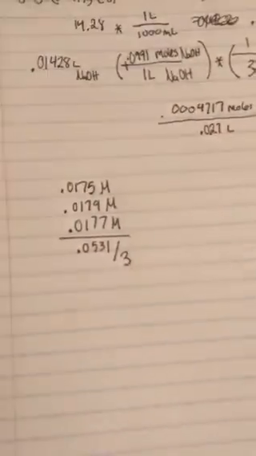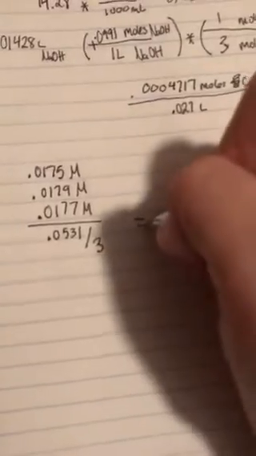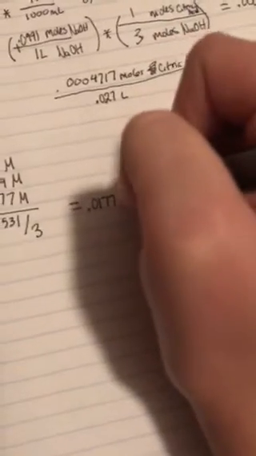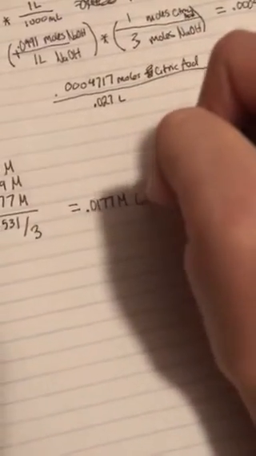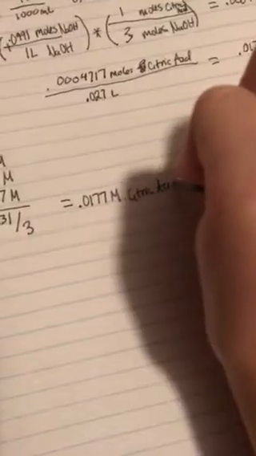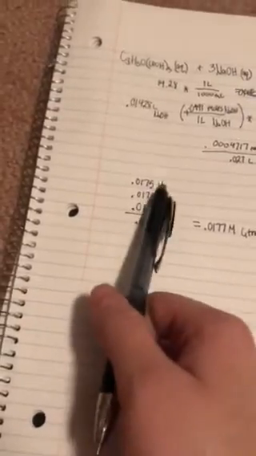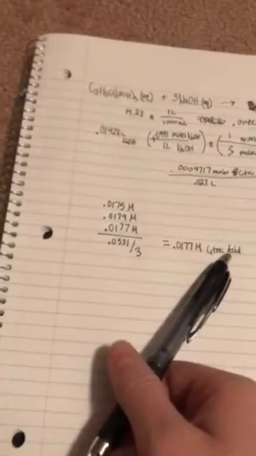We're going to add all of those to get 0.0531, and with this divided by 3, my average is going to equal 0.0177 molarity of my citric acid. As these were already calculated, this is going to equal my average of that.